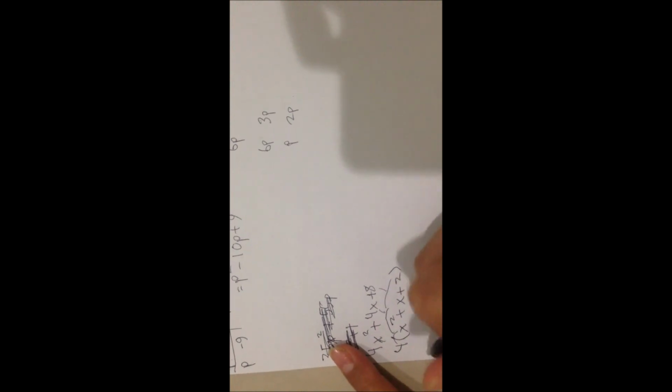So after you've done the cross method, you can end up with something like this. So after you have something like this, that is basically it for the equation with the HCF. Because if you want to check it, then just multiply it and expand.